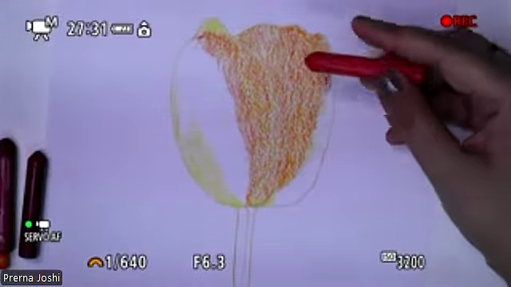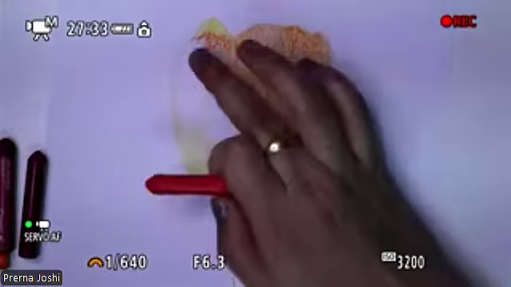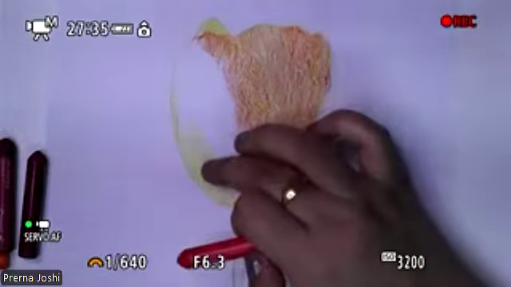But before red, it's here I can feel red more.